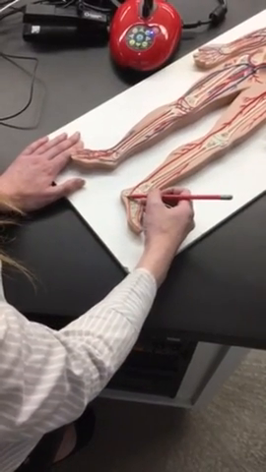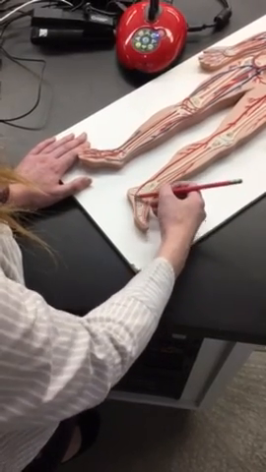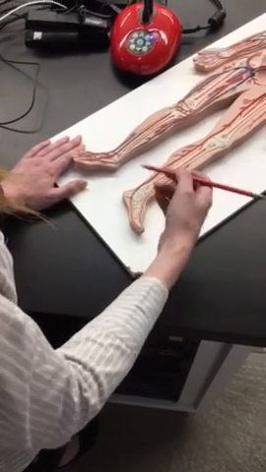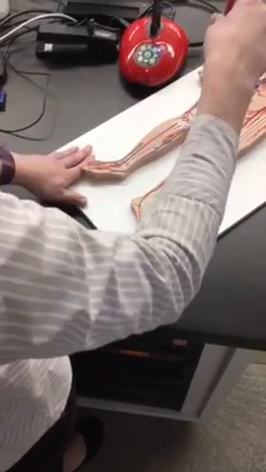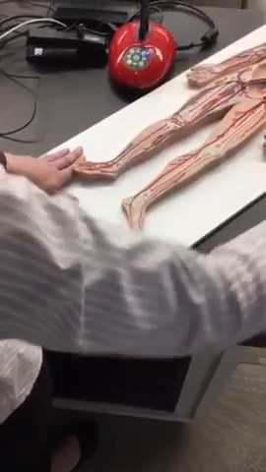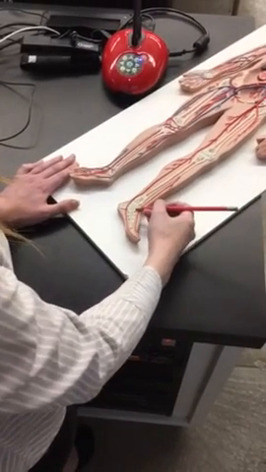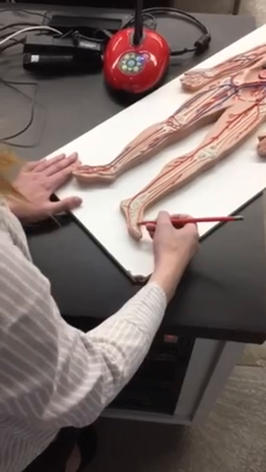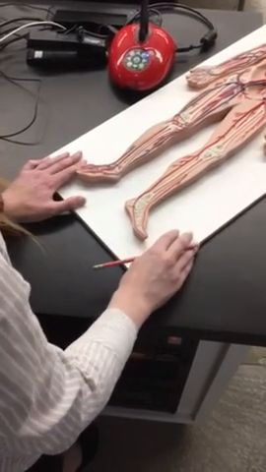And then once you get down to the foot, you get the plantar arteries, so medial and lateral. It's going to be the same as the nerves. Once the tibial nerve comes down, it gives off a medial and a lateral plantar. The anterior tibial is going to give off the dorsalis pedis artery for the top of the foot, so the dorsum.